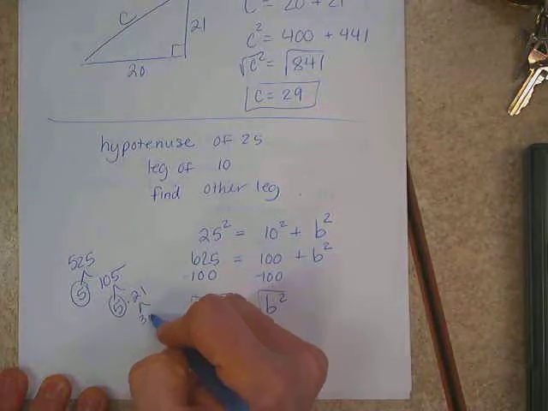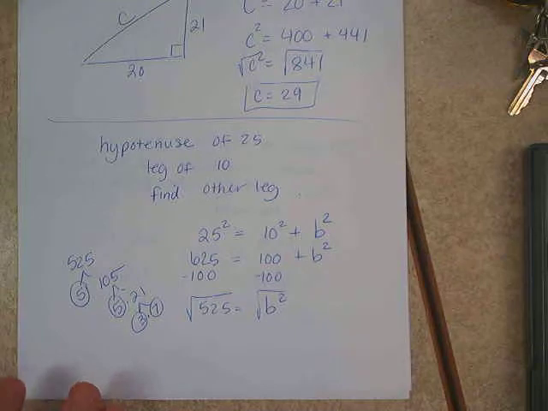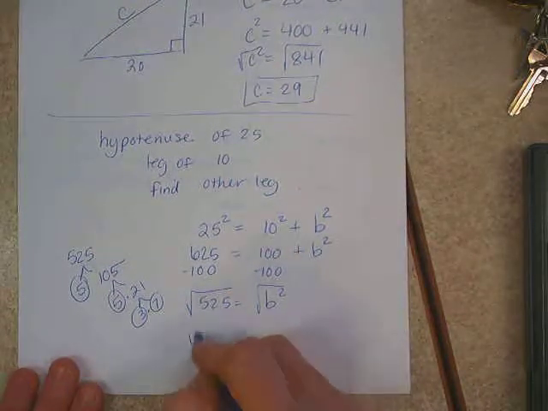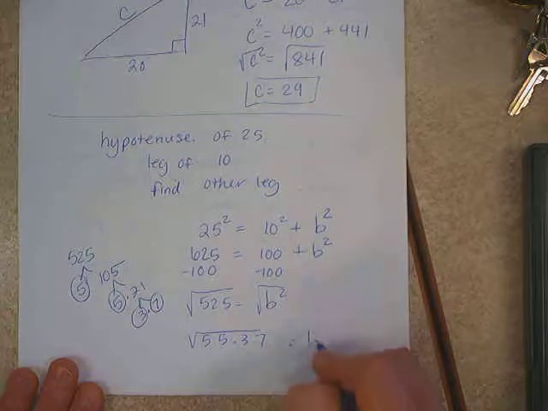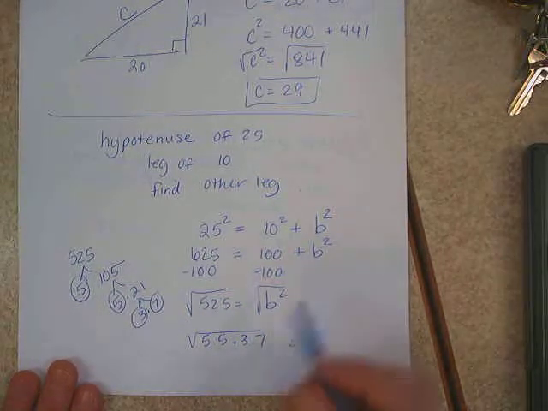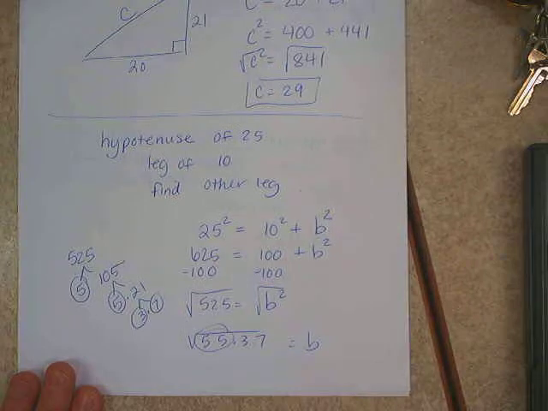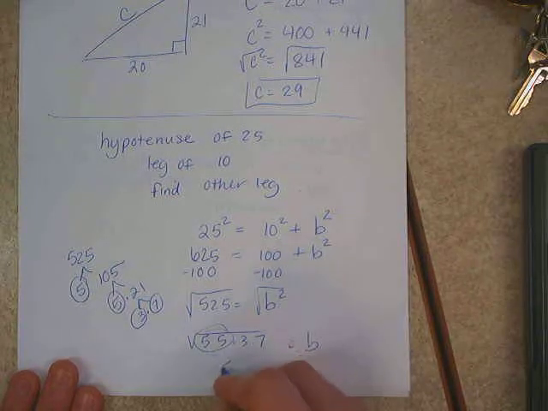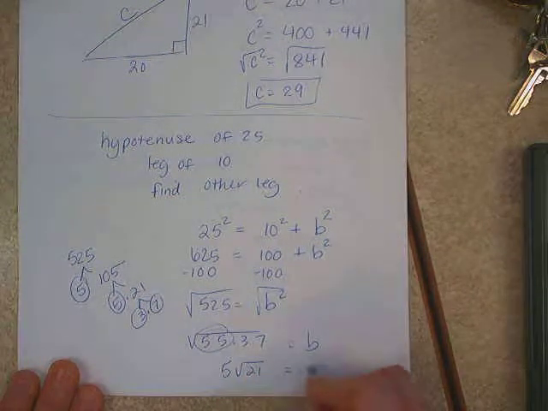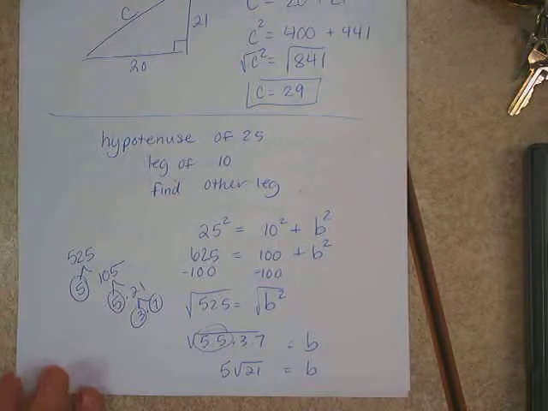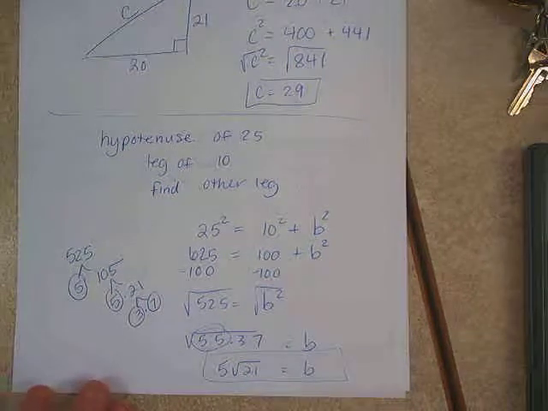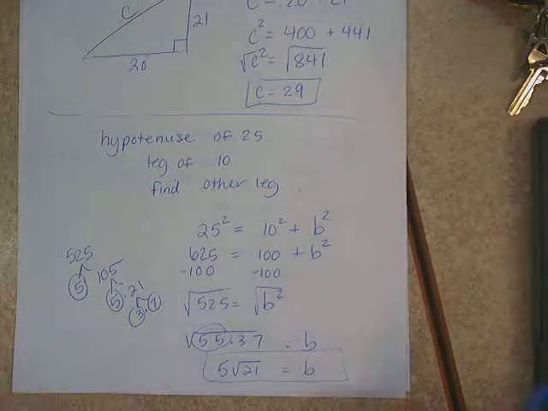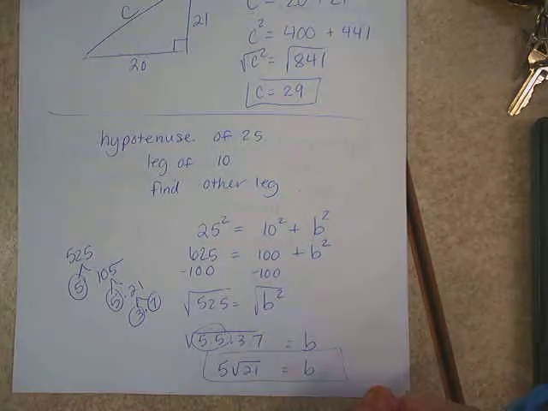So we have 5 and 105, and that would be 5 and 21, and 21 would be 3 and 7. Okay, so in my radical, I've got 5, 5, 3, and 7. My 5's come out. So this would be 5 radical 21 for my missing leg.